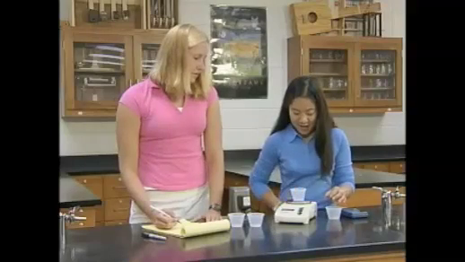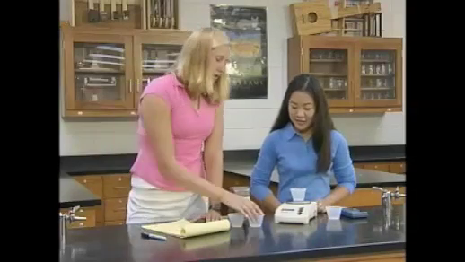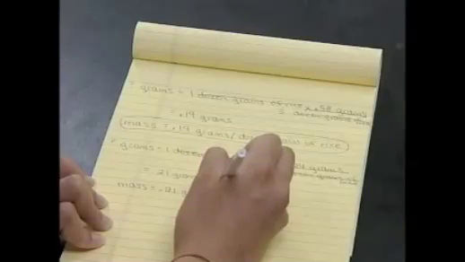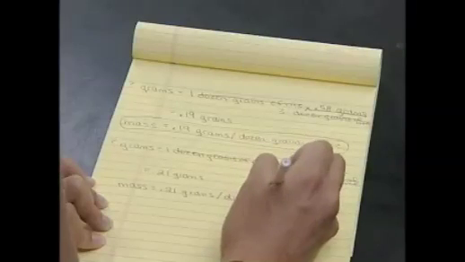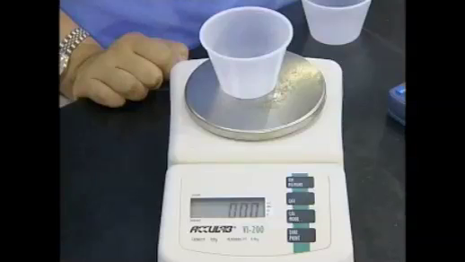To check this, the students are now going to find the mass of 6 dozen grains of rice. The mass is 1.24 grams, which gives a mass of 0.21 grams per dozen grains of rice. Allowing for experimental error, the two calculations are the same.